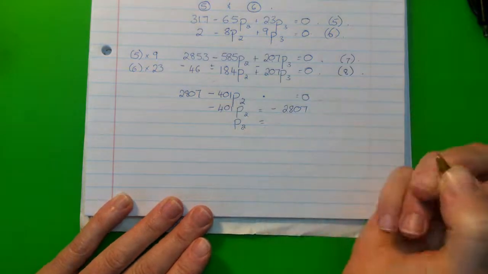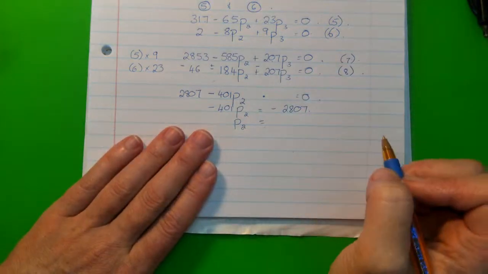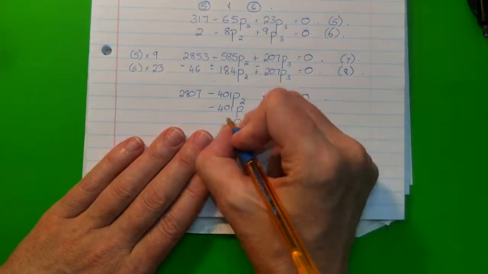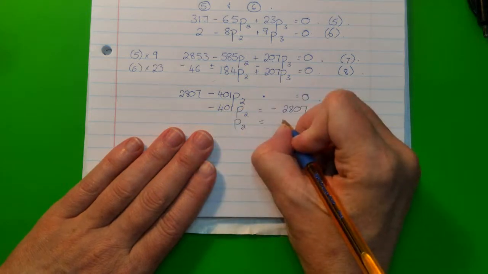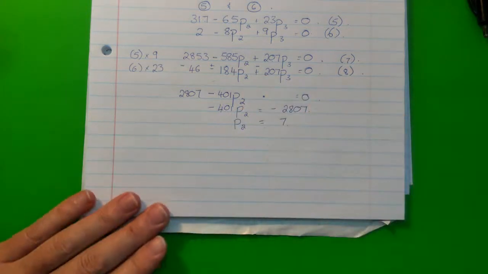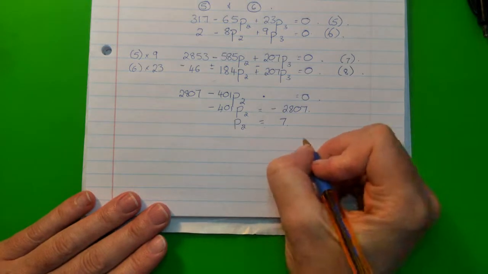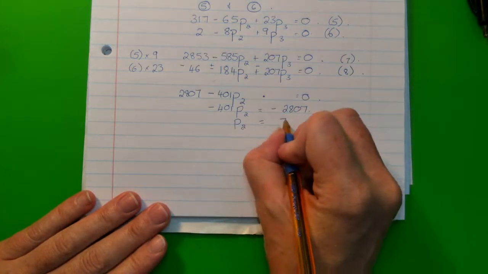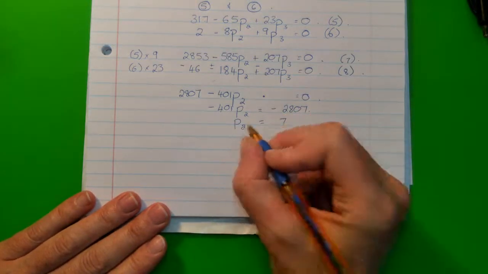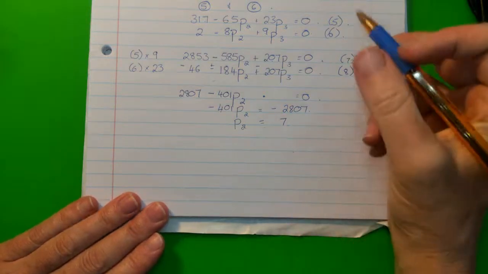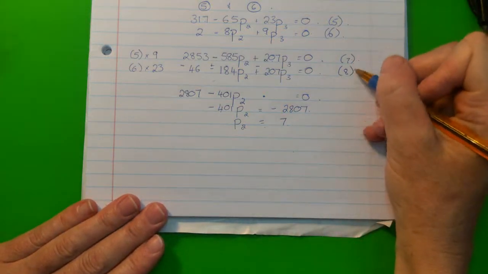We divide 2807 by 401. We're going to end up with an answer of 7. Okay. Now what we can do is we can take the value of 7 for P2 and substitute that back into either equation 7 or 8.